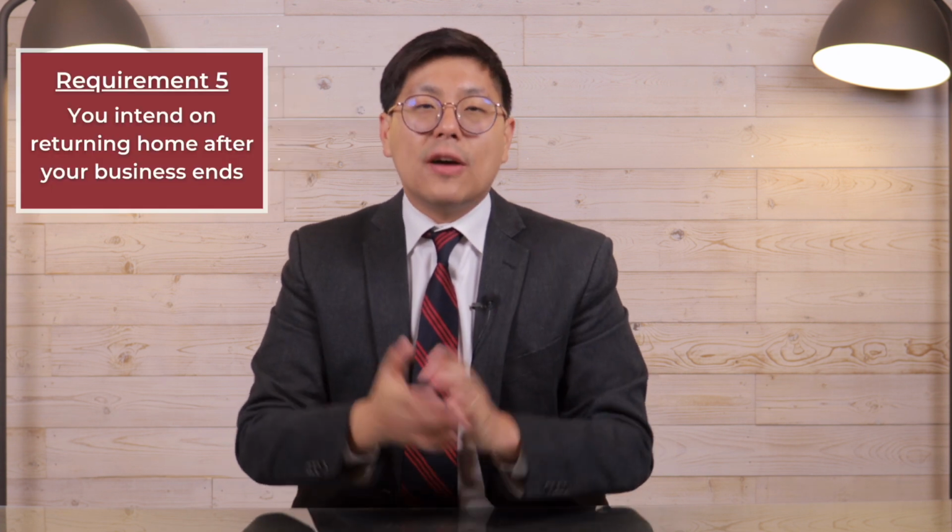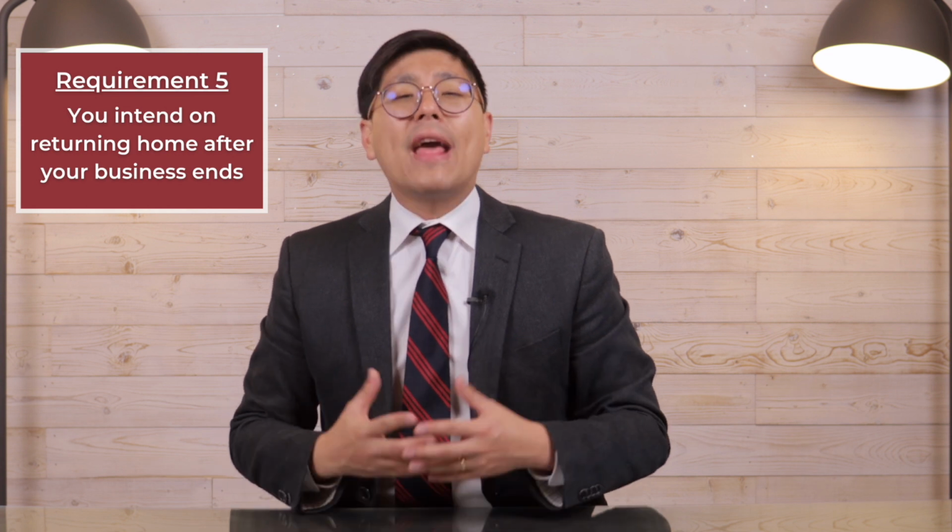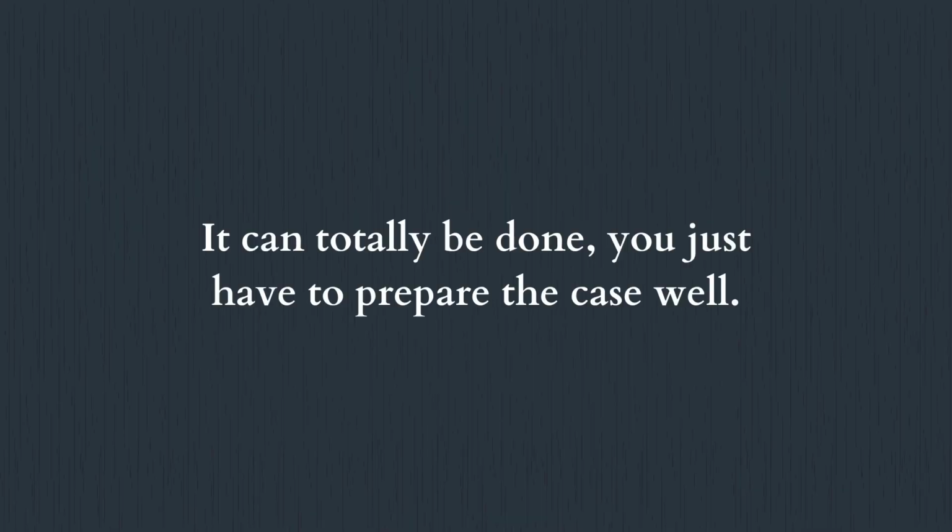The fifth requirement is you have to show that you intend to return home after your business ends. What is your exit plan? How do you plan on selling the business? How do you plan on exiting? How do you prepare that, right? So maybe some people already have US citizen children here. Maybe they've already lived in the US for 10 years because they were an F1 student. All of these things make it difficult to prove that they want to leave the US after the business. If you have this problem, then you have to prepare documents to show that you will leave.